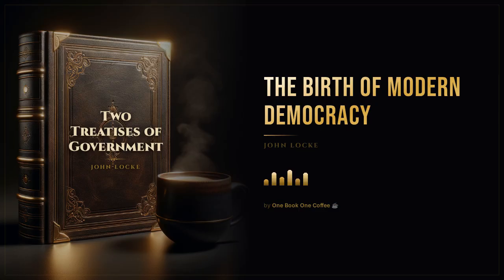When everyone is both judge and jury in their own case, things can get messy pretty quickly. You might think someone owes you $100 while they think they only owe 50. Without an impartial third party to settle the dispute, conflicts can escalate. This is why Locke argued that people would voluntarily choose to leave the state of nature and form governments, not because the state of nature is inherently bad, but because organized society can better protect our natural rights.